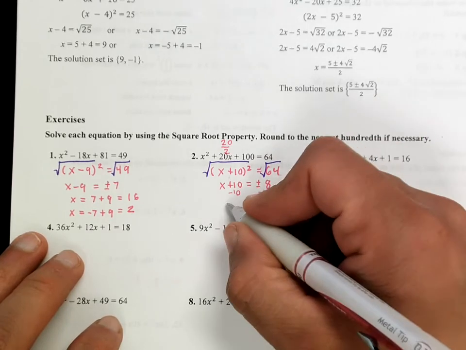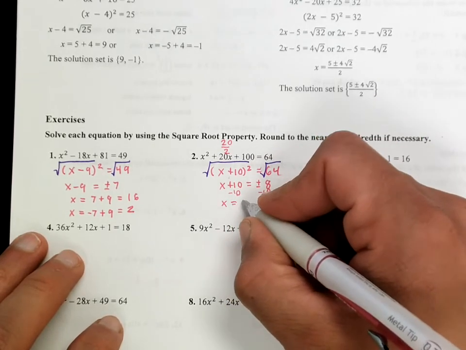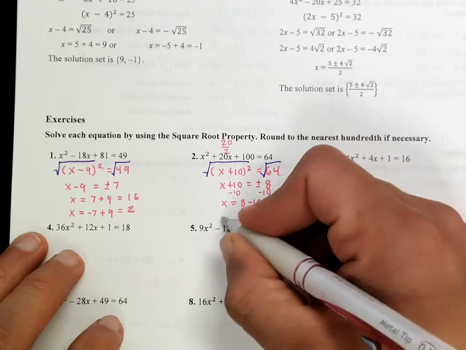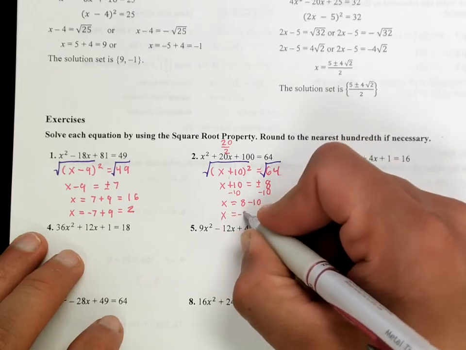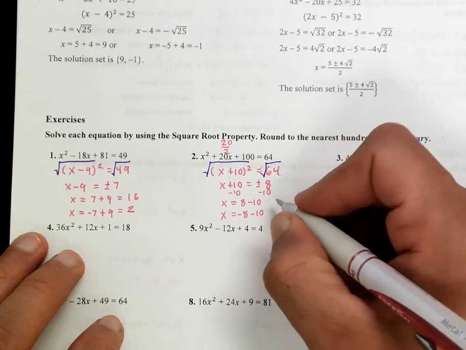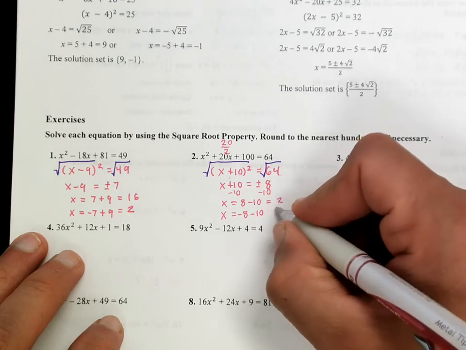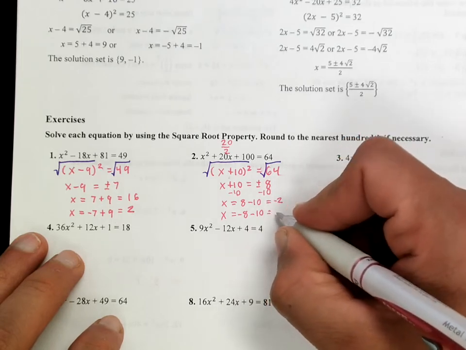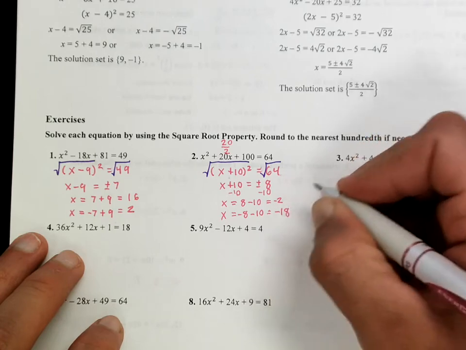And you're going to have two answers. One, x is equal to 8 minus 10. You have another one that's negative 8 minus 10. So this would be negative 2, and this would be negative 18. So two answers right there.